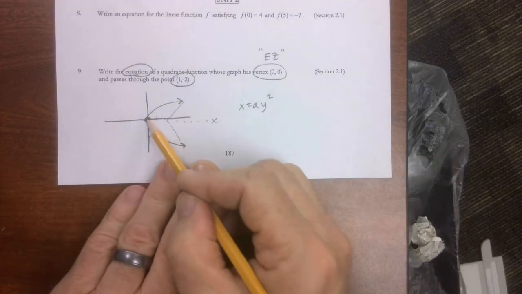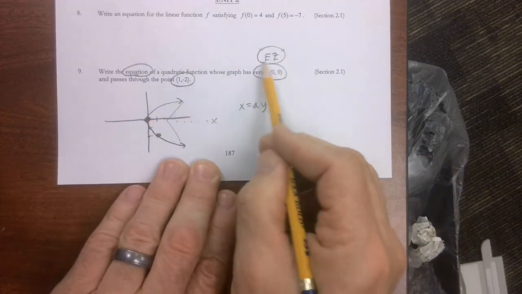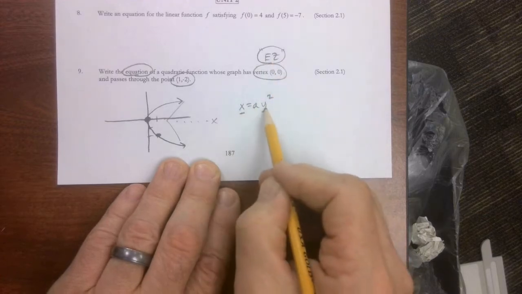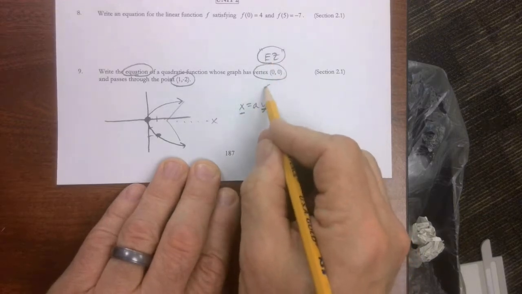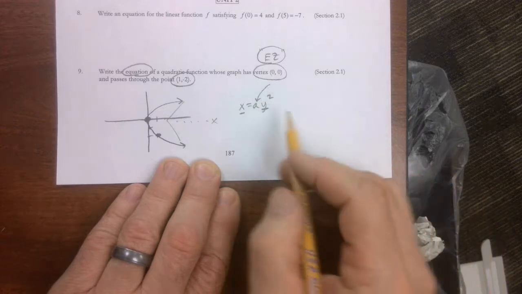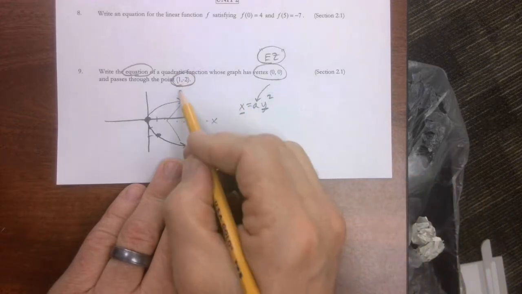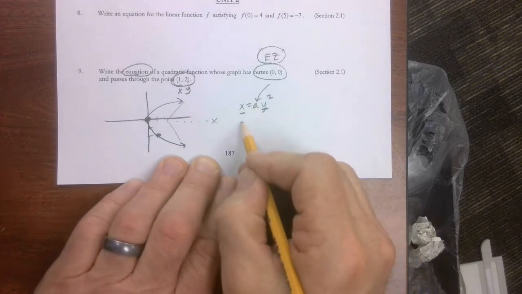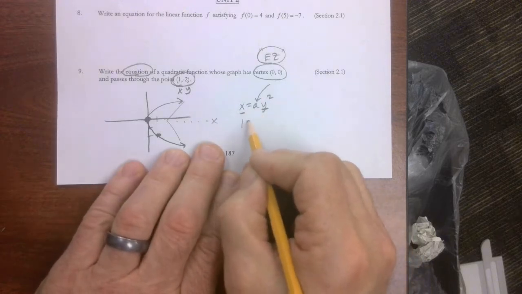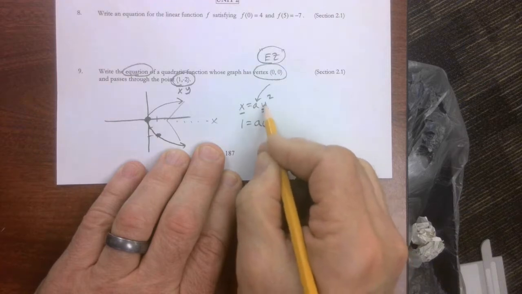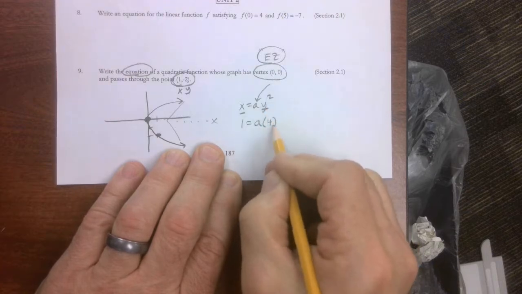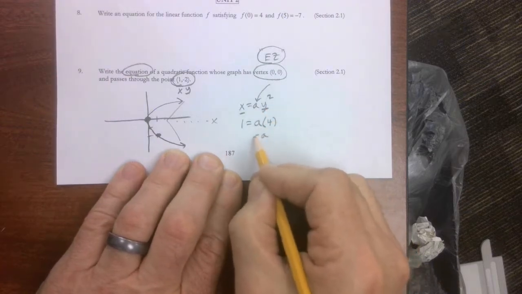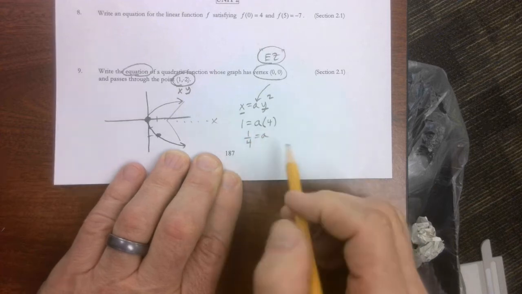Now, because the vertex is 0, 0, it makes it easy because there's no change here, no change here. We just need to figure out what this is. Well, we're going to take advantage of this point here. This is my x, this is my y. So I'm going to go x equals a times y squared, which would be 4. Divide by 4, and I get a is 1/4.